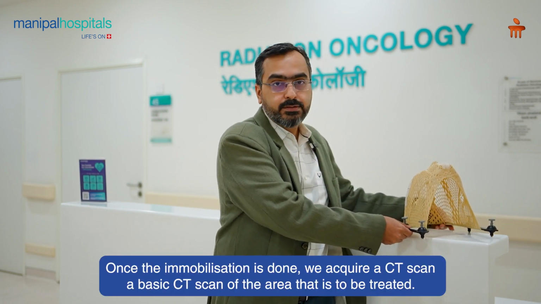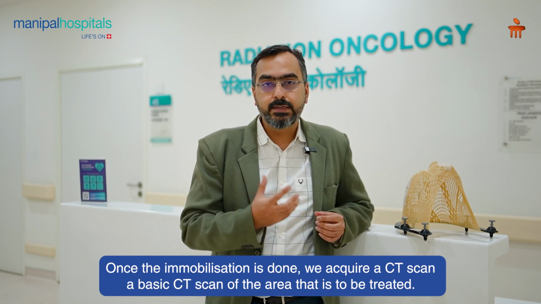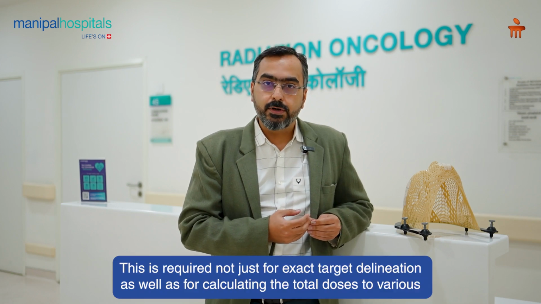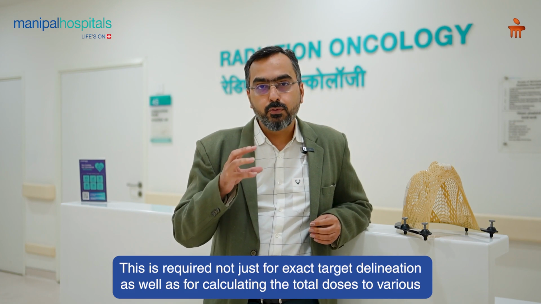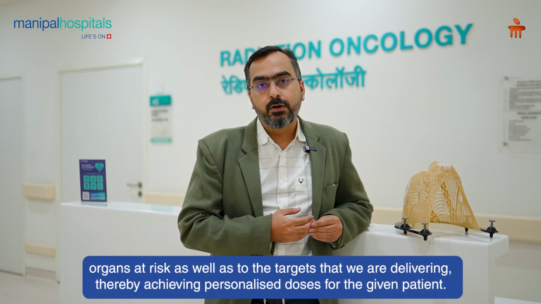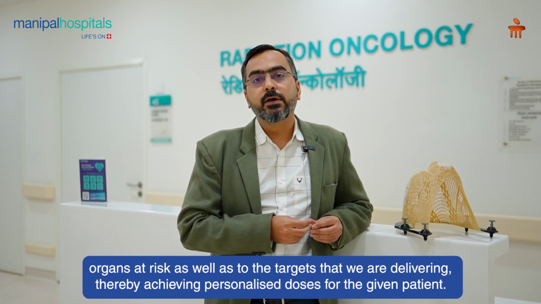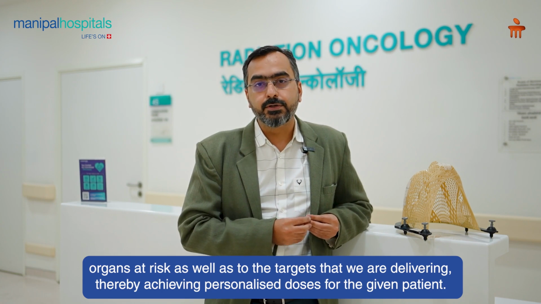Once the immobilization is done, we acquire a basic CT scan of the area that is to be treated. This is required not just for exact target delineation, but also for calculating the total doses to various organs at risk as well as to the targets that we are treating, thereby achieving personalized doses for the given patient.